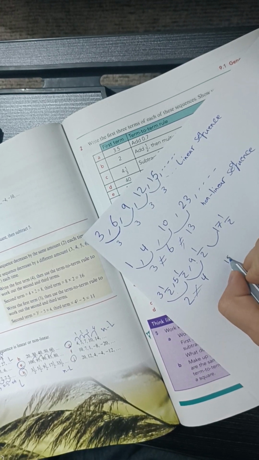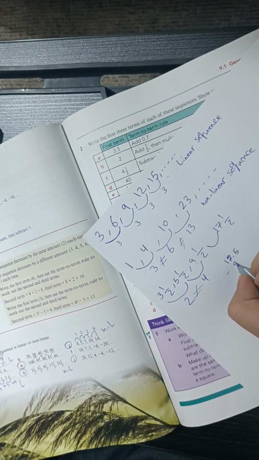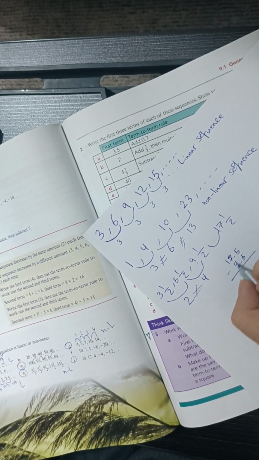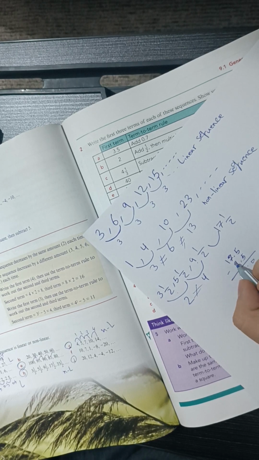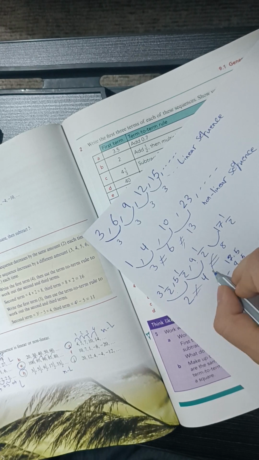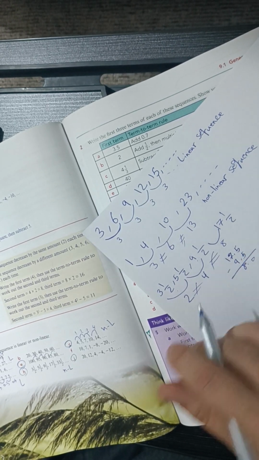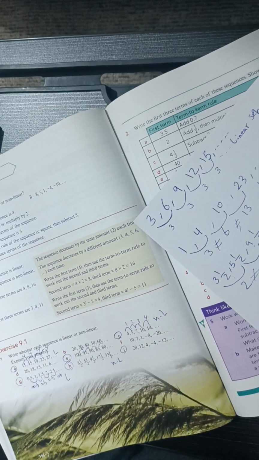Imagine, if you do it in decimal form, 17.5 minus 9.5. The difference is 17 minus 9, 8. So here the difference is 8, as you can see. It's not the same as the previous two differences. That's why we call this one a nonlinear sequence.